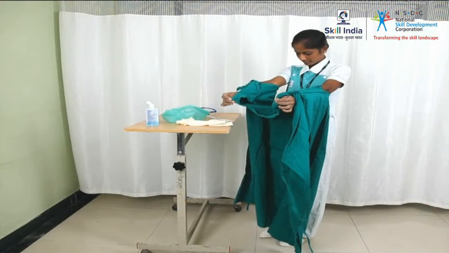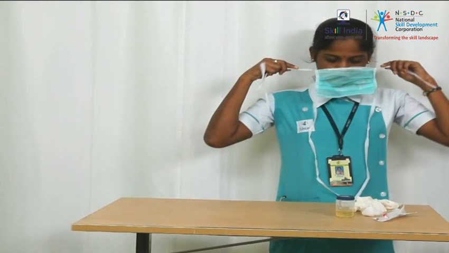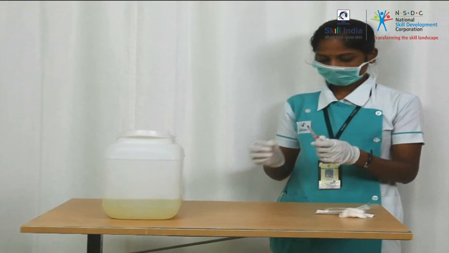Once the personal equipment is removed, it should be immediately discarded and should not be used again. Safe use and removal of personal protective equipment will ensure that you are safe from exposure to the infections that can be life-threatening.